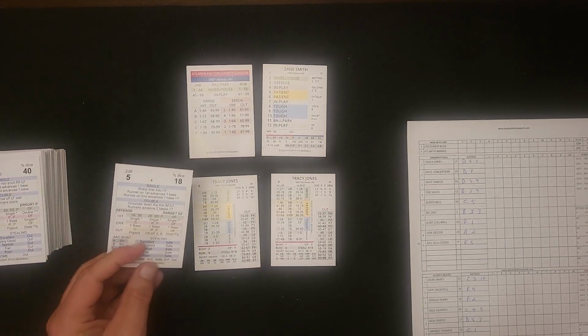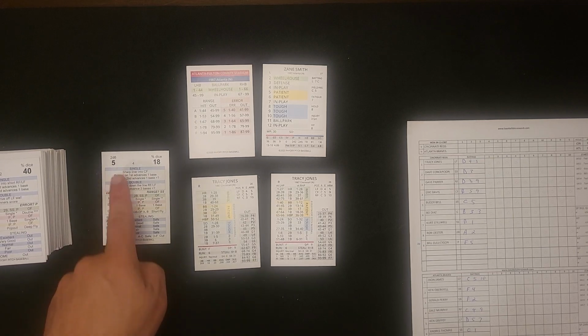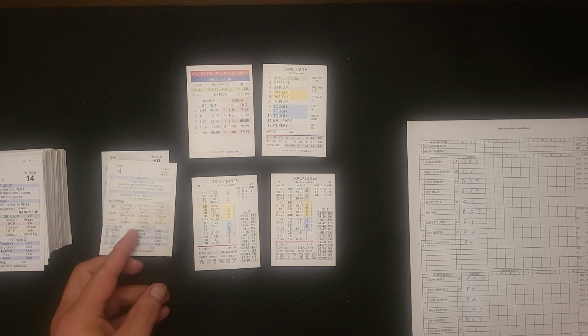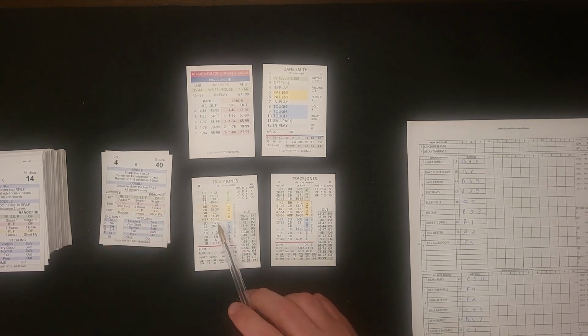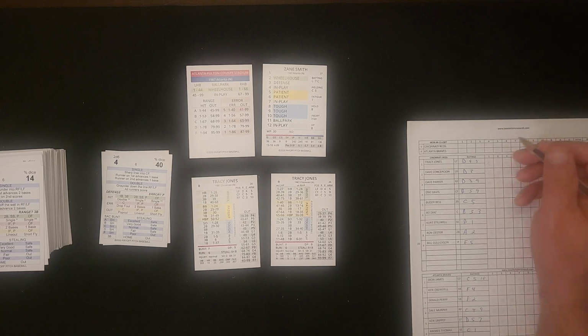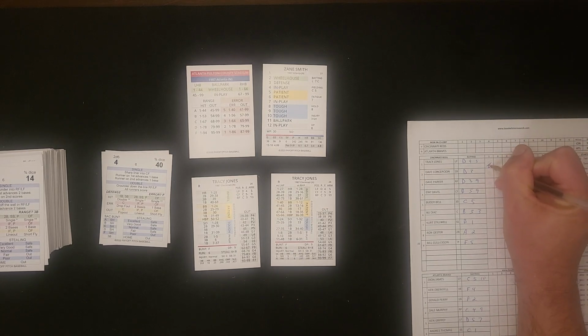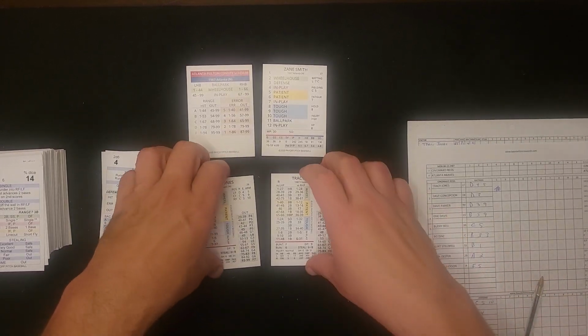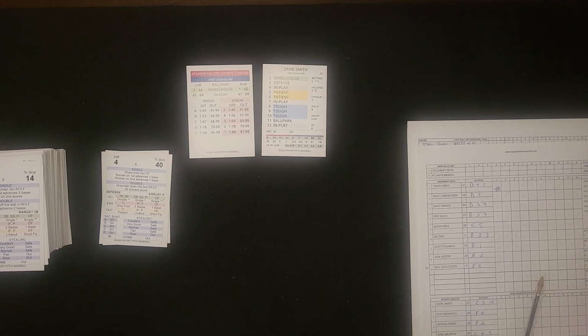All right, first flip for Zane Smith is a 5. 5 is patient. We go to the patient chart for Tracy Jones, and we get a 40. Patient 40 for Tracy Jones on the non-splits is a single. Tracy Jones 40 on the splits is a walk. So on the splits chart, he will walk. On the other chart, he will single. Either way, he's at first base with nobody out. So Tracy Jones reaches.